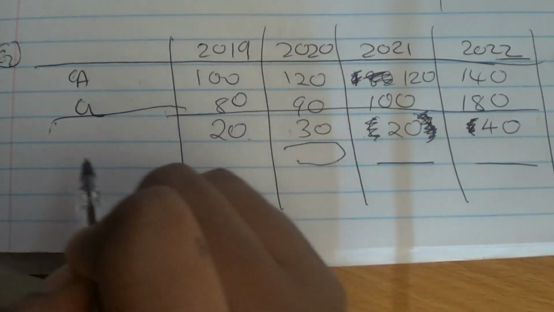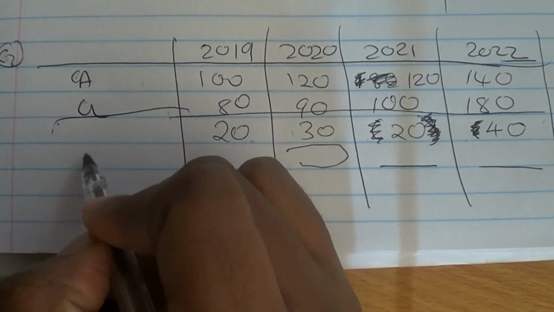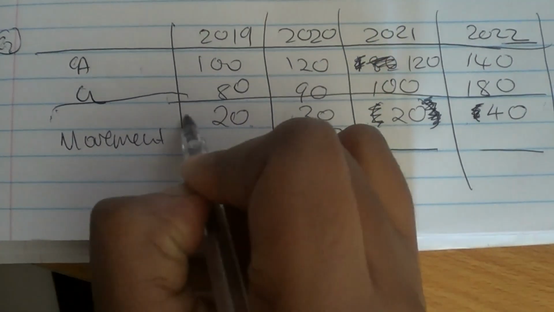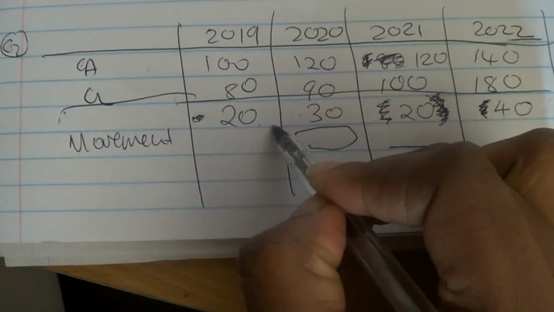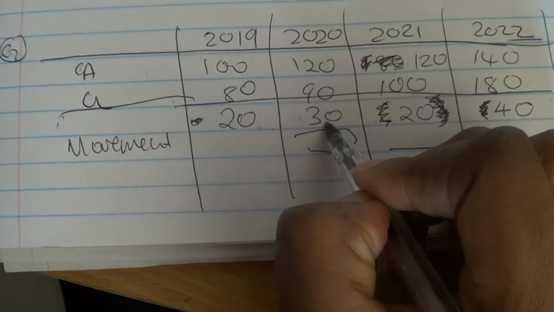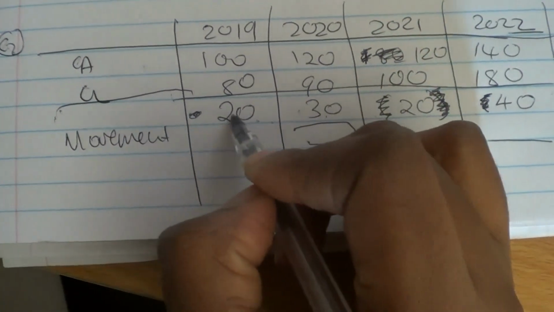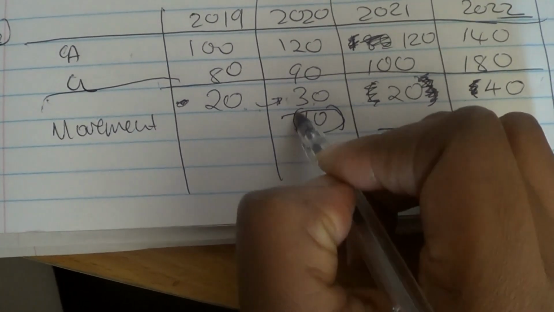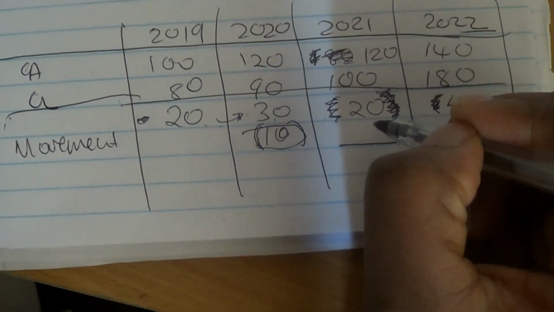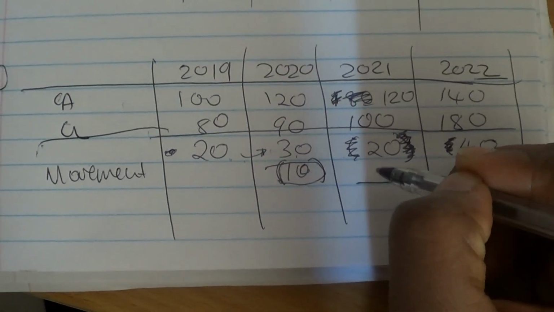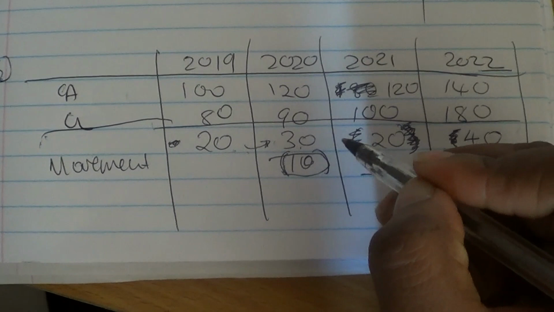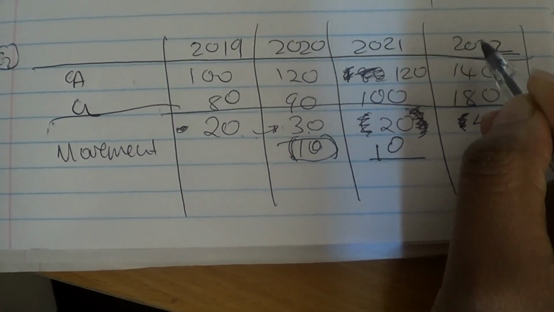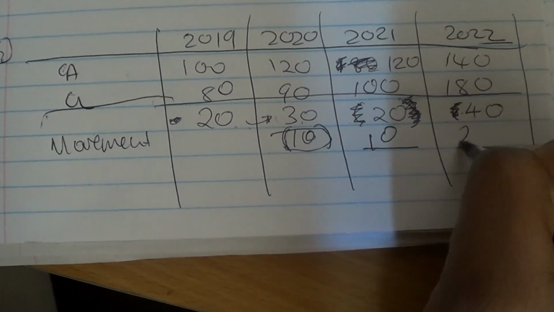So in your cash flows, you actually want to take the movement. So we use the movement and not these amounts. From 2019 to 2020, the net working capital increased. We know an increase is actually negative, so your movement in that year will be negative. And then in 2021 you had a decrease, so that would be 10 positive, and then in 2022 there was a 20 increase.